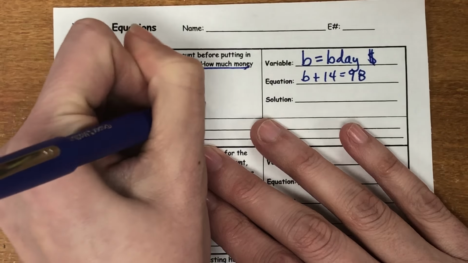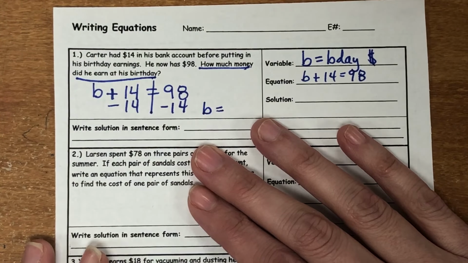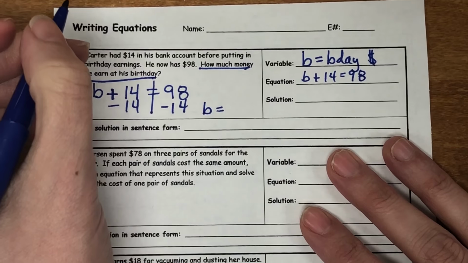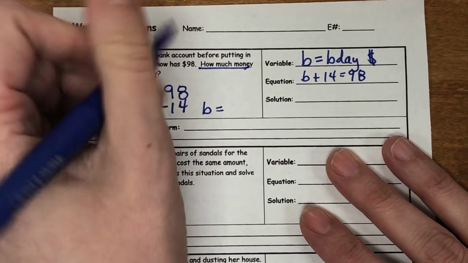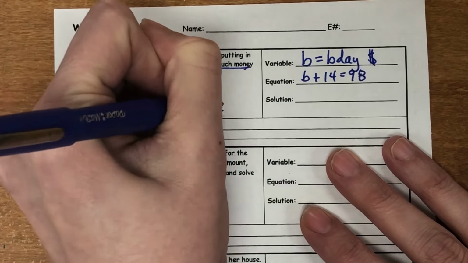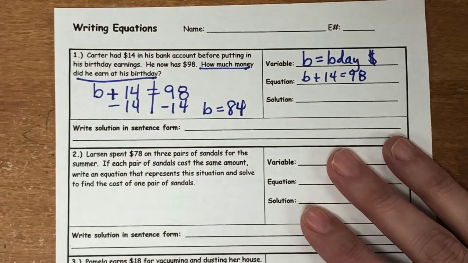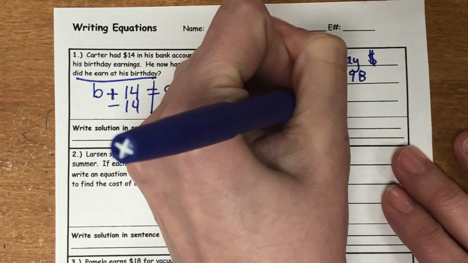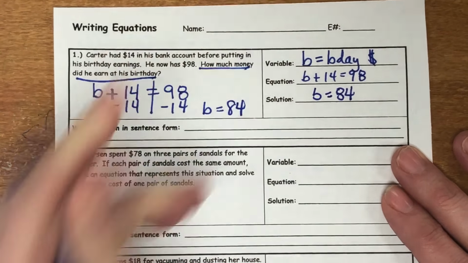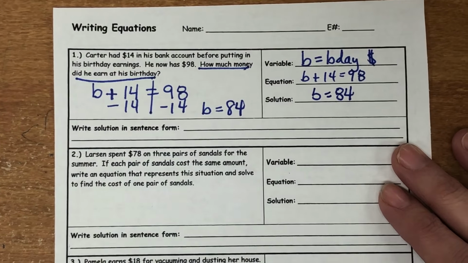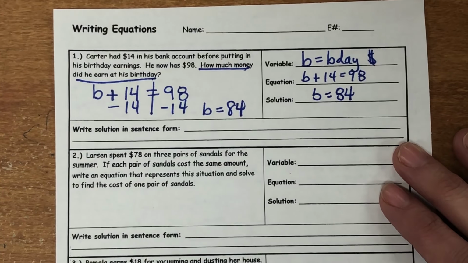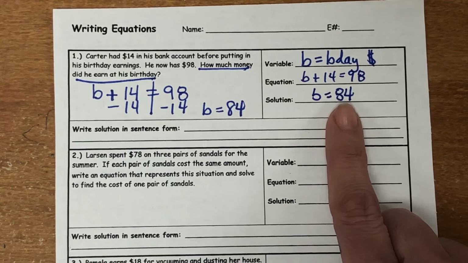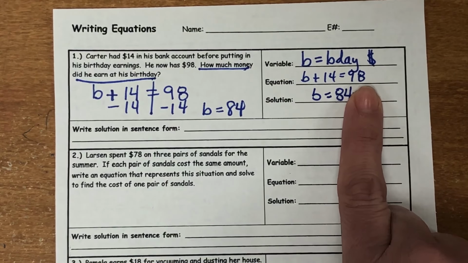And then 98 minus 14 is going to give me $84. Okay, so he's going to earn $84. So B equals 84 for his birthday. And I can always check that: 14 plus 84, does that give me 98? Yes, it does.